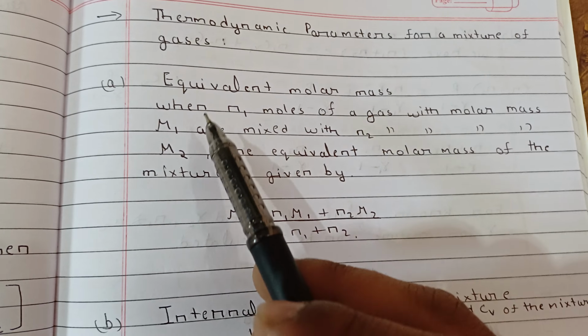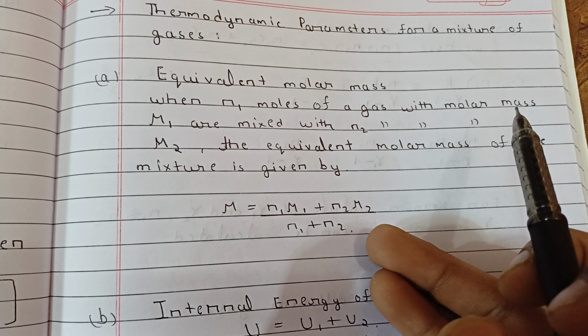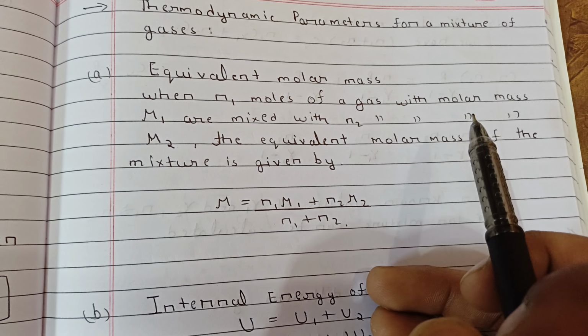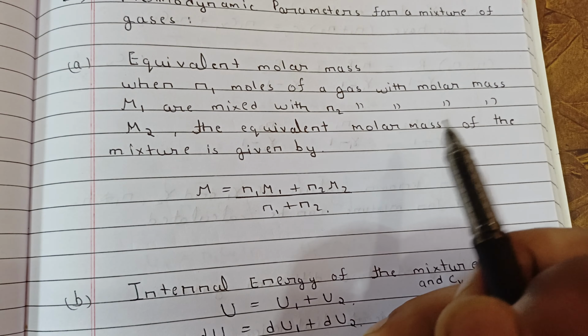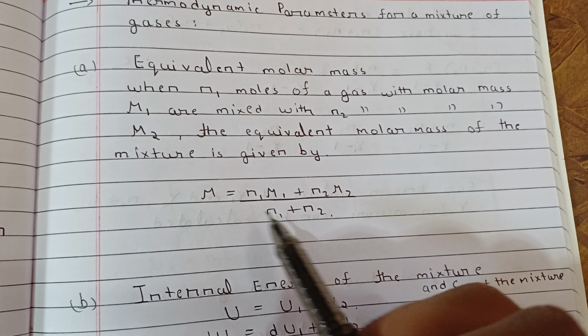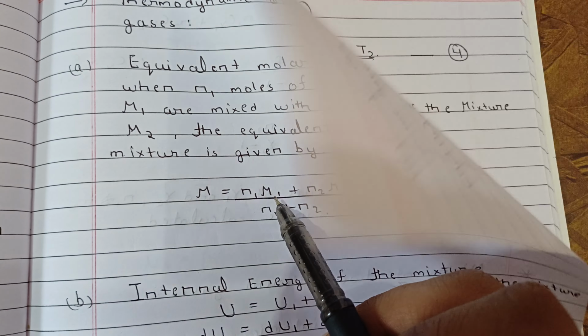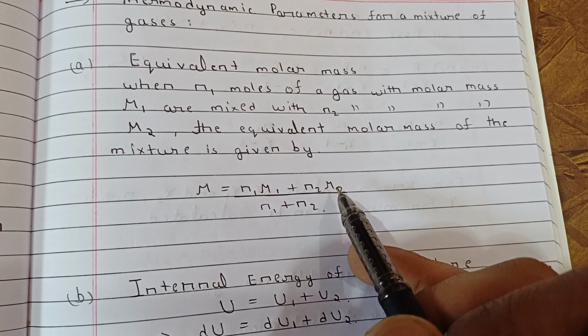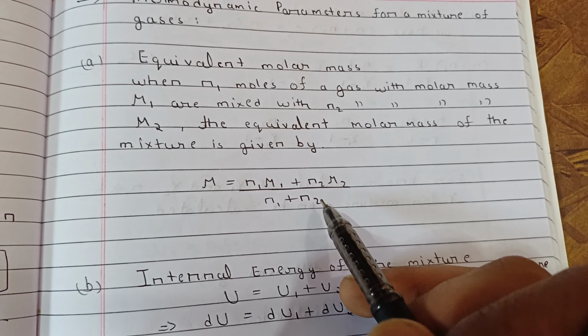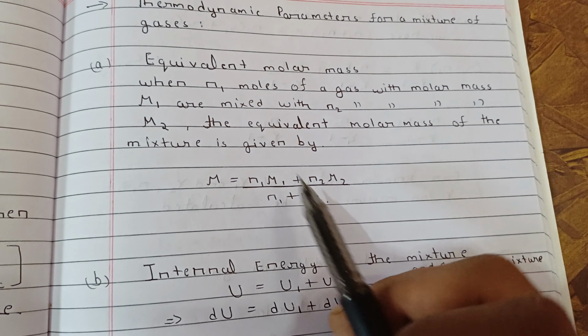How can you find it? When n1 moles of a gas with molar mass M1 are mixed with n2 moles of a gas with molar mass M2, the equivalent molar mass of the mixture will be given by this. M will be (n1 M1 plus n2 M2) divided by (n1 plus n2). Here M1 is the molar mass of the first gas, M2 of the second gas, and so on. For n gases you can just add up.